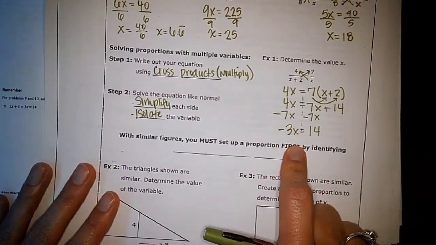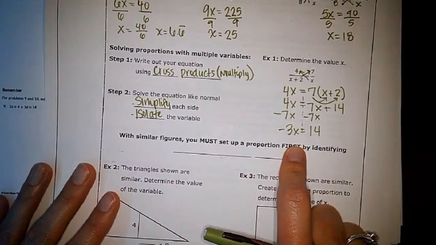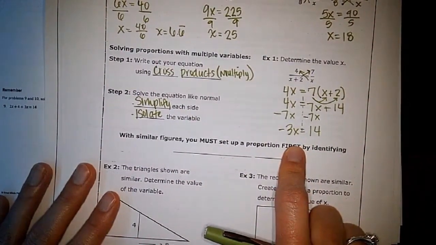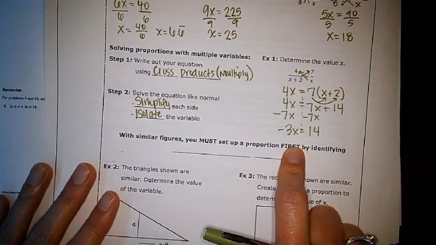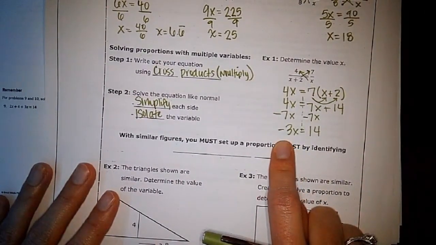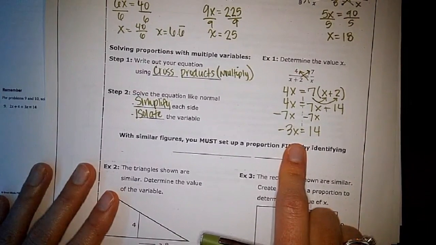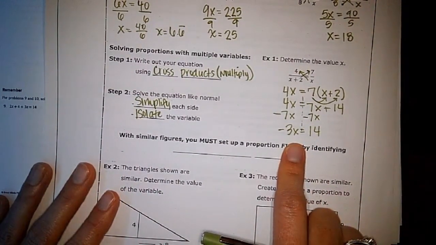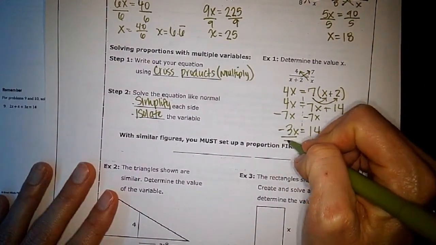I'm using big math words. This is what we're going to be talking about. I'm going to use a lot of words like variable and constant and coefficient and all of the things, and you are going to know exactly what we're doing. So that negative 3 is multiplying times that variable. So the opposite of multiplication is division. So we're going to divide both sides by a negative 3.